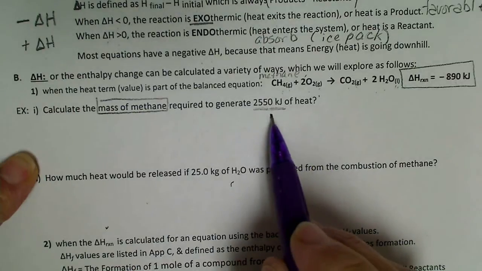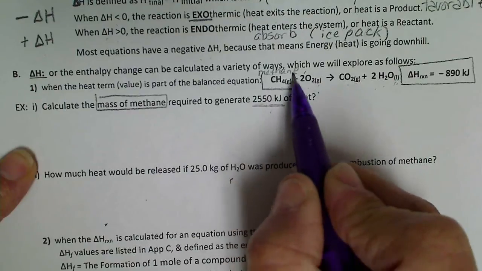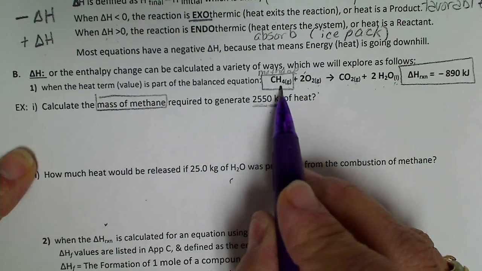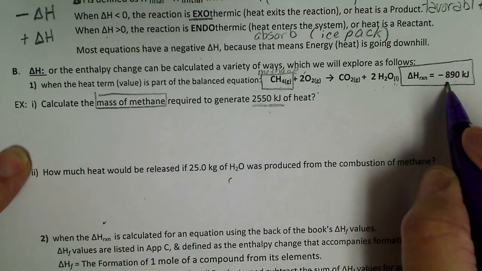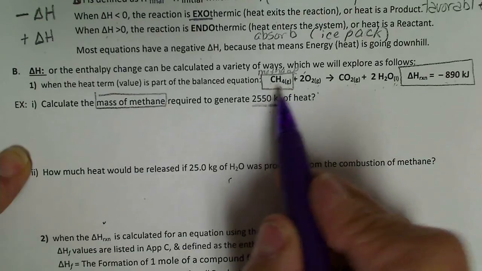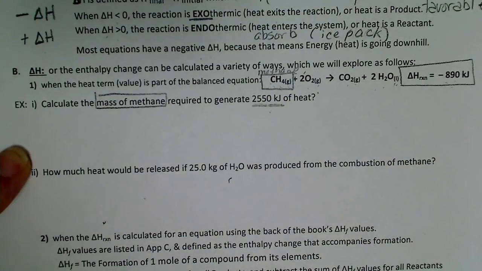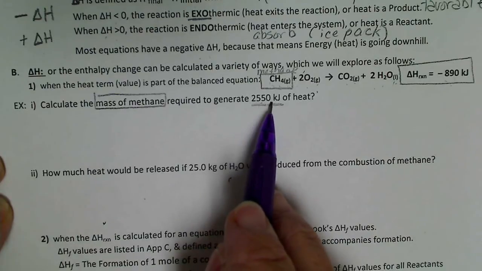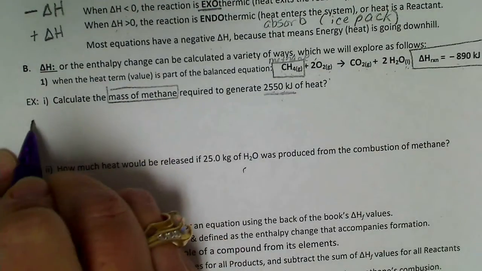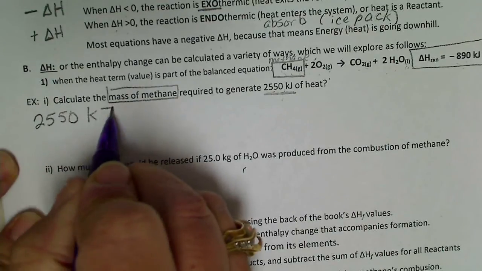So if we think of just using the balanced equation, 1 mole of methane will always produce 890 kilojoules of heat. So if I double this, if I have twice as much fuel, I'm going to have twice as much heat generated. So that should make sense logically. So if we are given a question that has a heat value in it, then we'll just start with that number and the unit, kilojoules.